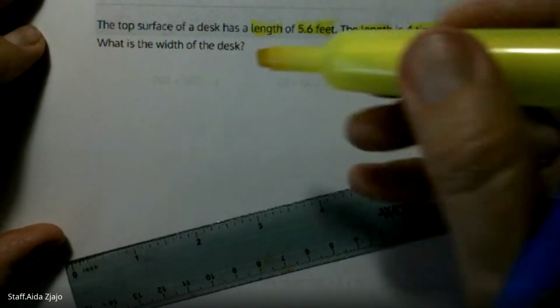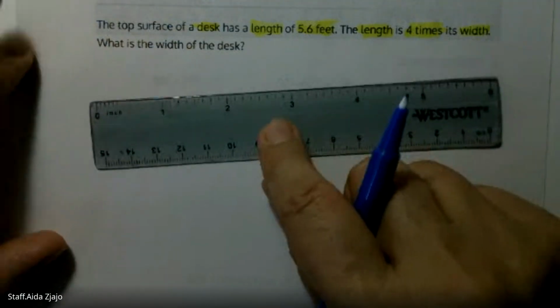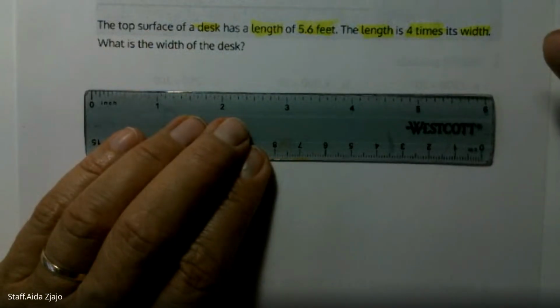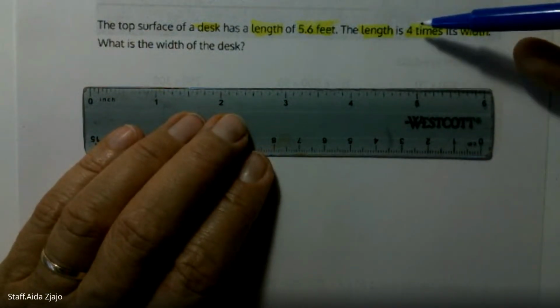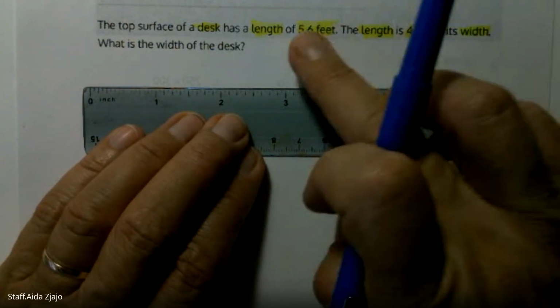So when we talk about the desk, it's a rectangular model, a rectangle, and that means the long side is 5.6 feet. Then the short side is 4 times smaller than this.